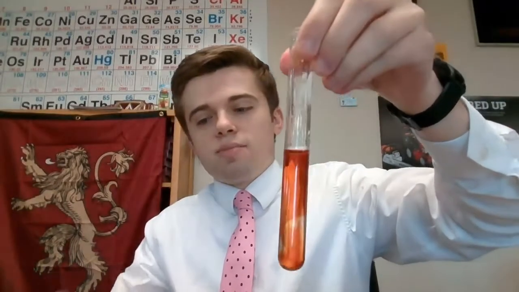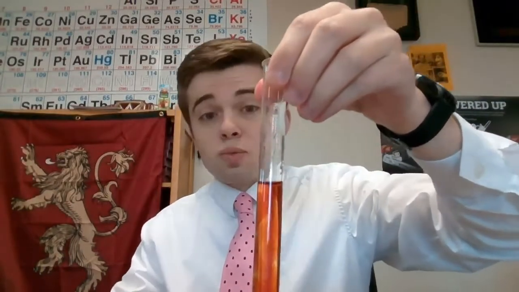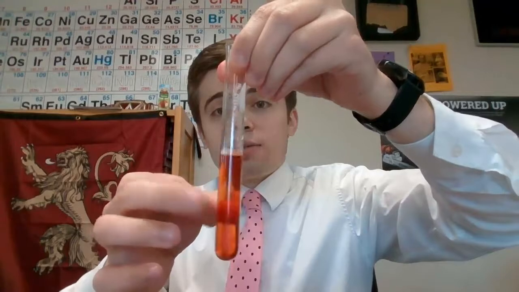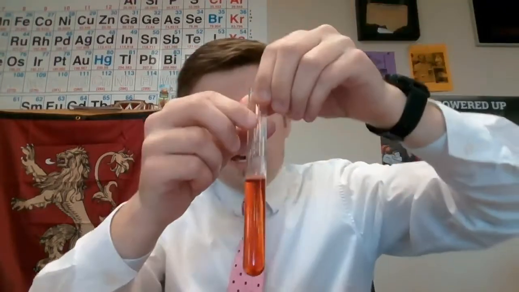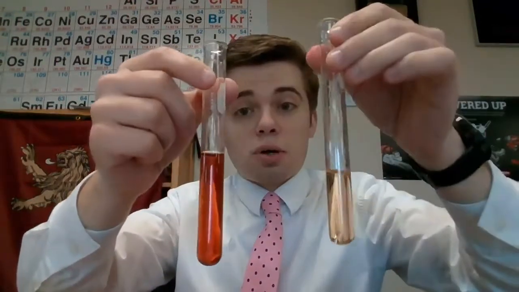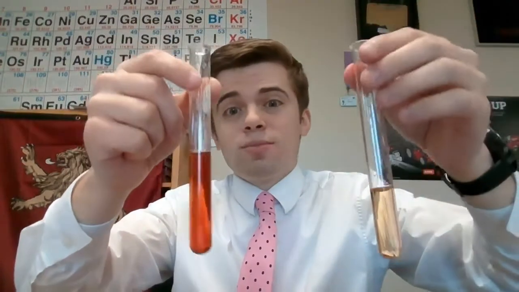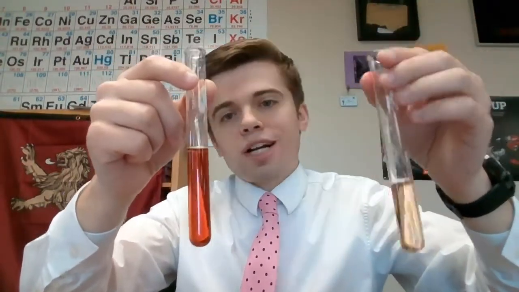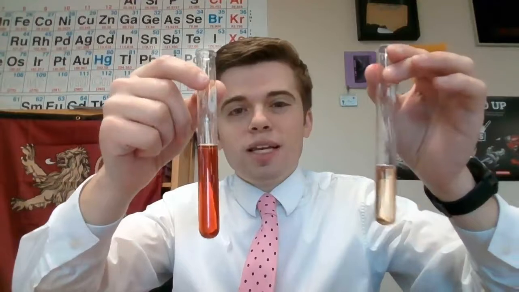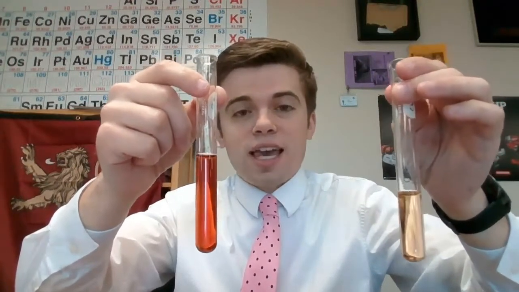And we're going to make sure that's mixed up nice and well, or as well as we can really get it while it's inside of this test tube. And we're going to compare this to our control solution. I want you to tell me once again what happened. What did we see change here? And tell me what direction did the equilibrium shift when we added in this KSCN.